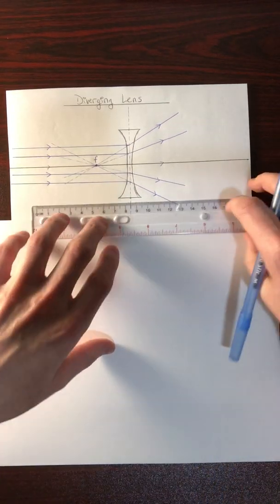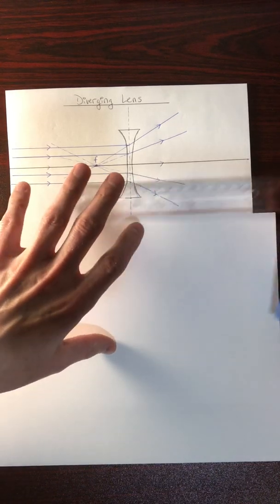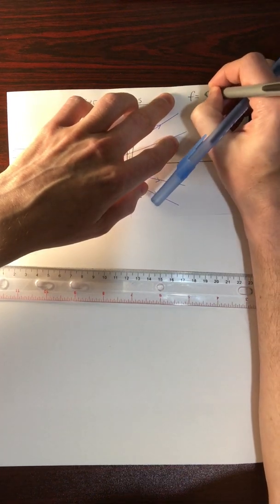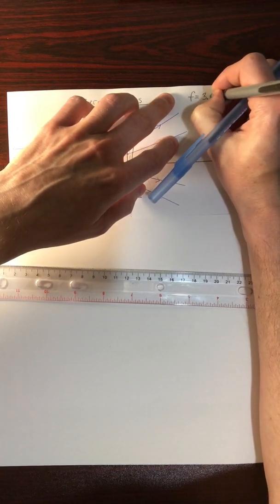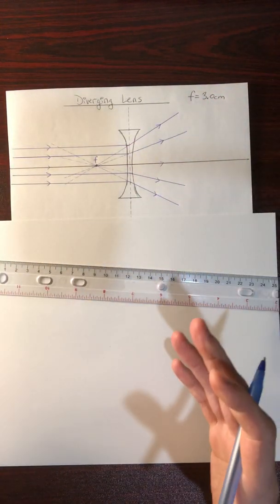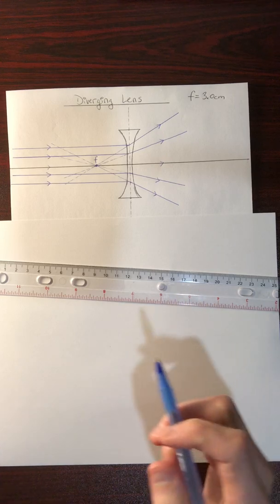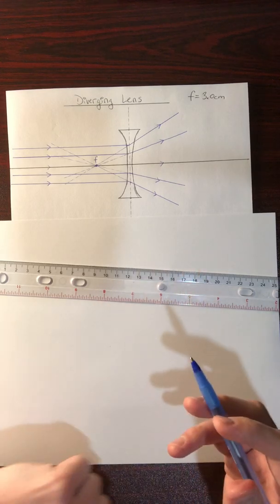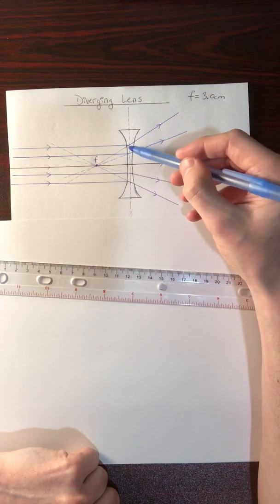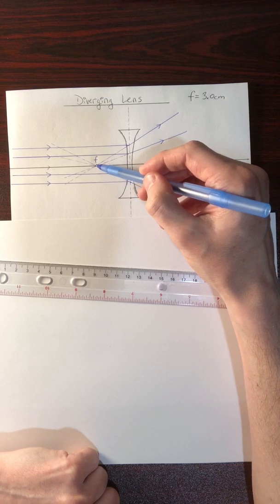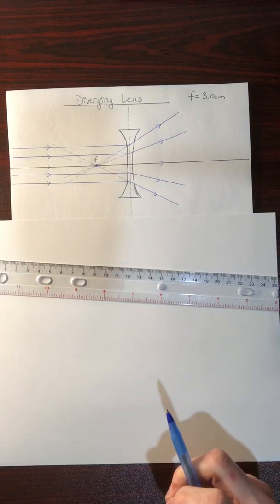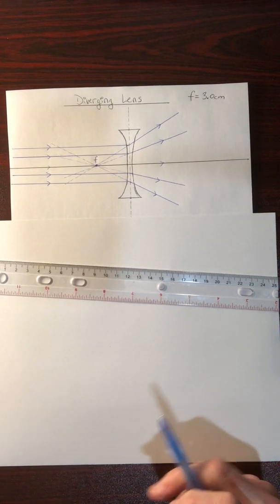Okay, and in this case, we could take a measurement, and I've actually chosen the same F value as we did with the convex. It's 3 centimeters. Okay, so that's how we find our focal length of this lens. In fact, if this were a mirror instead of a lens, you would see reflection off of the surface, and it would all converge at a point, and you get a focal point, a focal length for the mirror in that way as well. It's very similar.